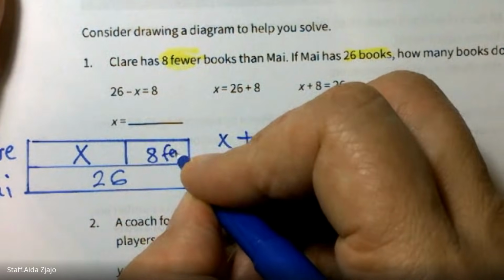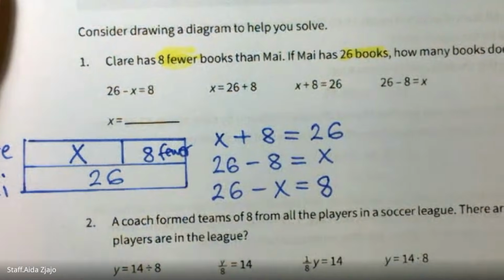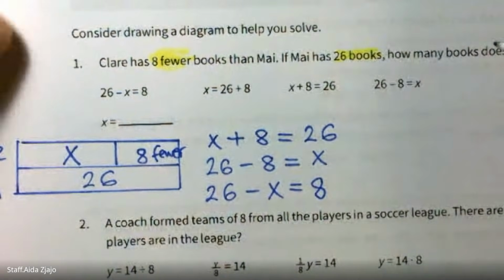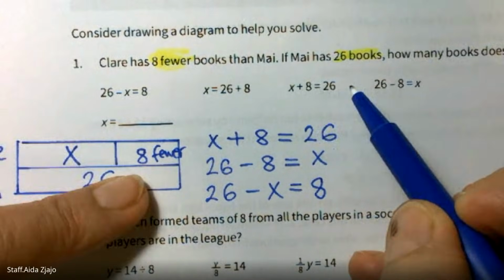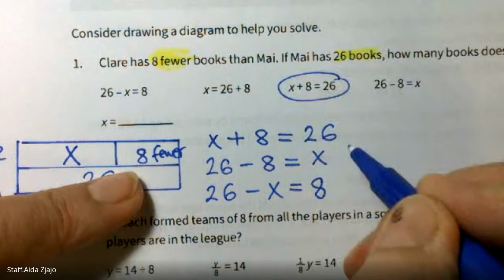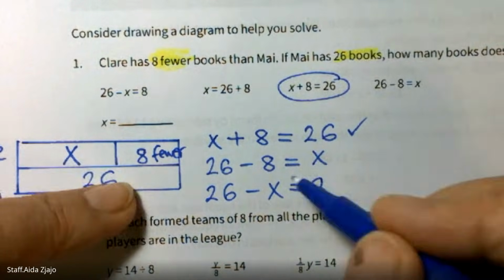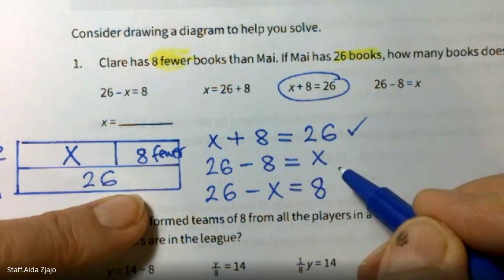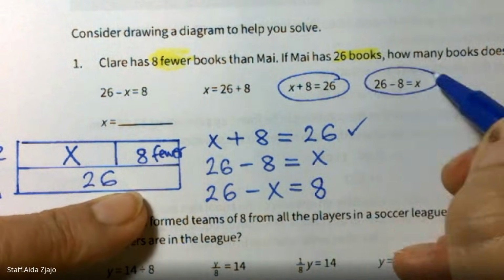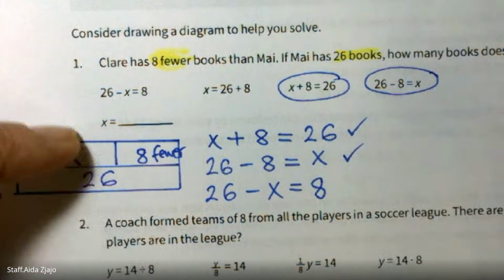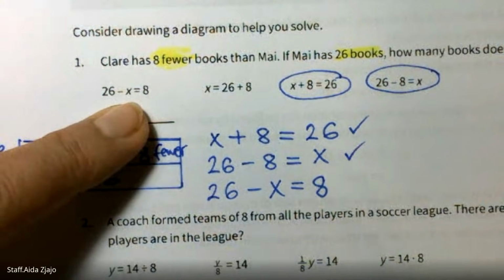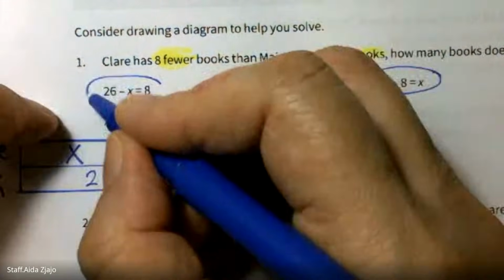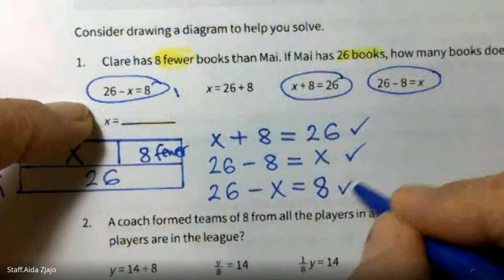So let's see if any of these match with this, which is called fewer. So we have x plus 8 equals 26. That will work. We have 26 minus 8 equals x. That will work. And we also have 26 minus x equals 8, which is working.